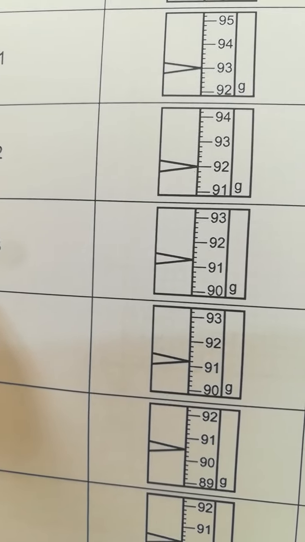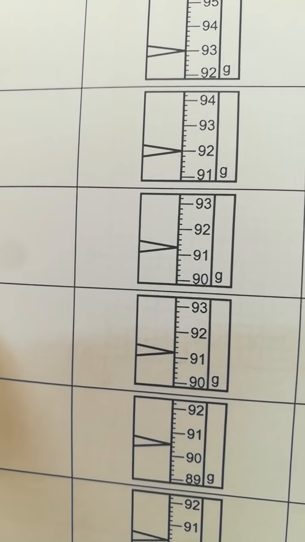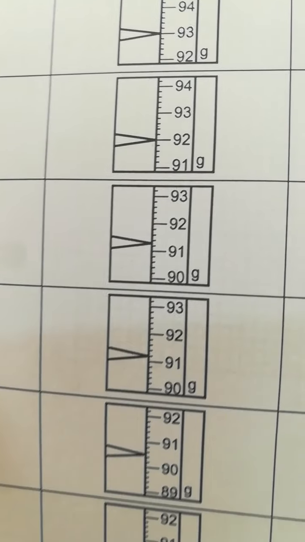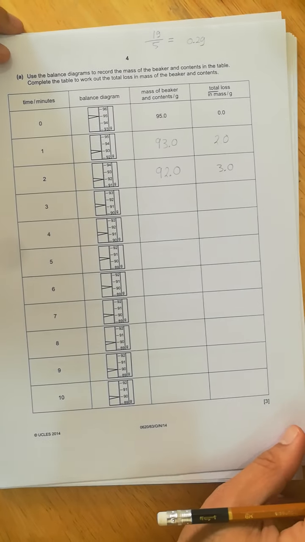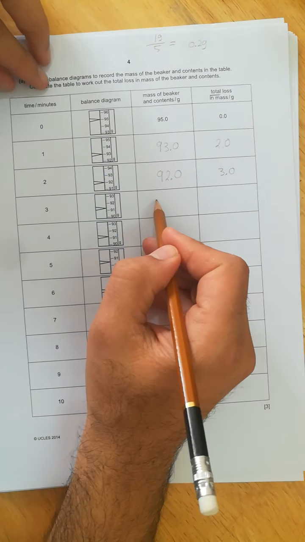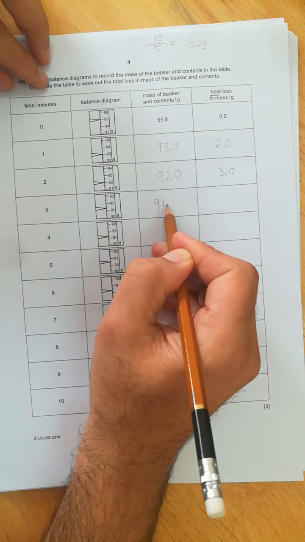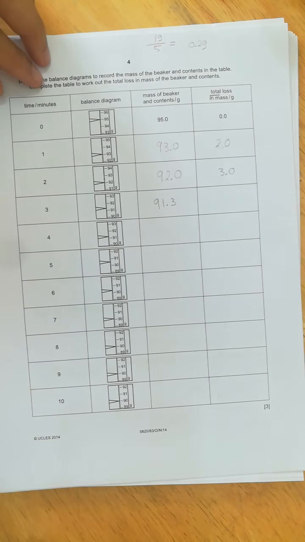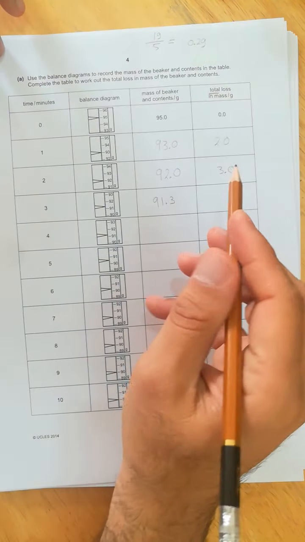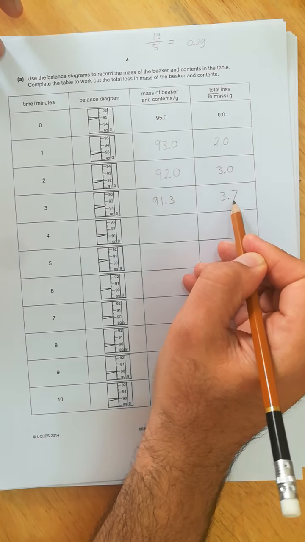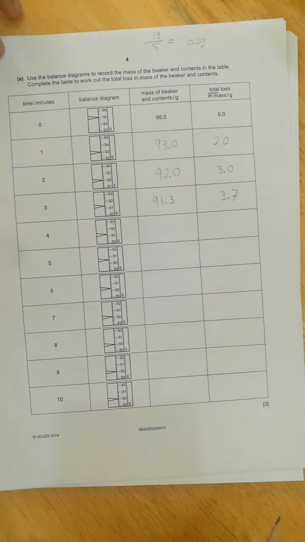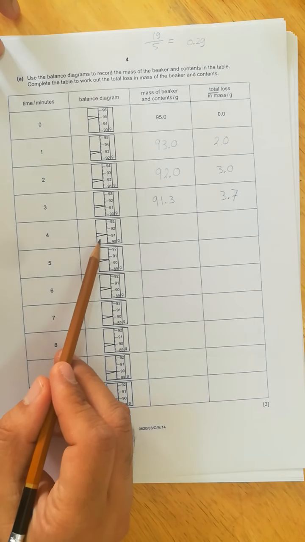Yes, it's 91.3, because the pointer is between the two lines. Now there is a decrease by 0.7, so the total decrease is 3.7.